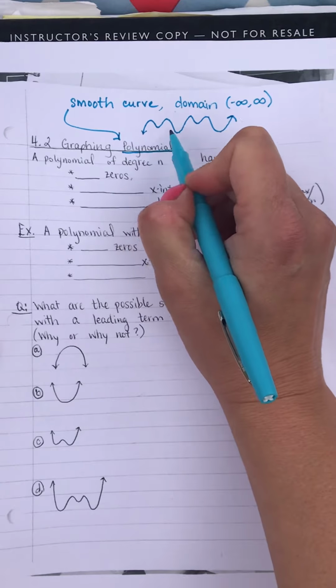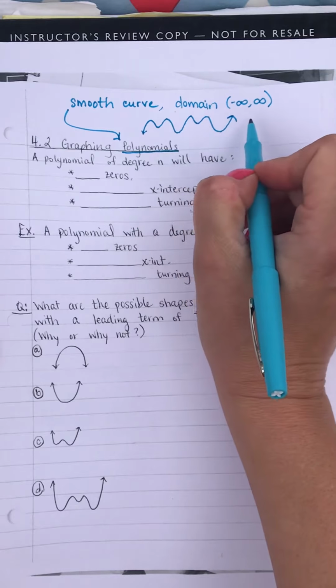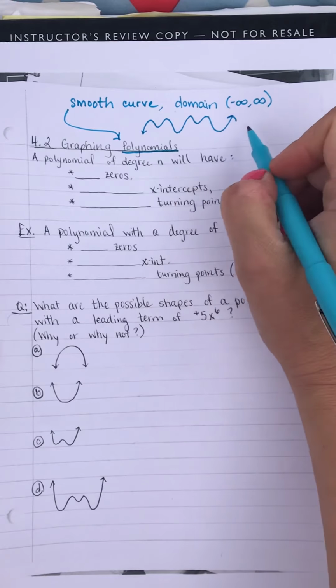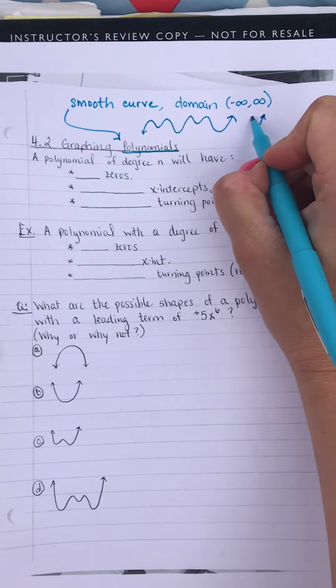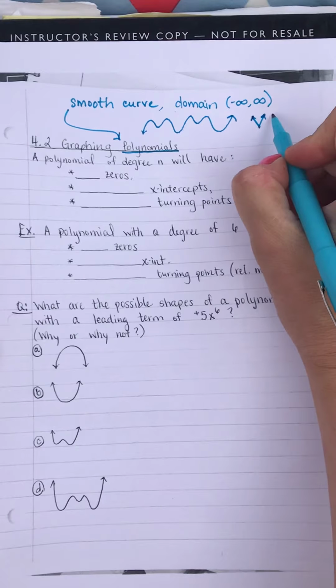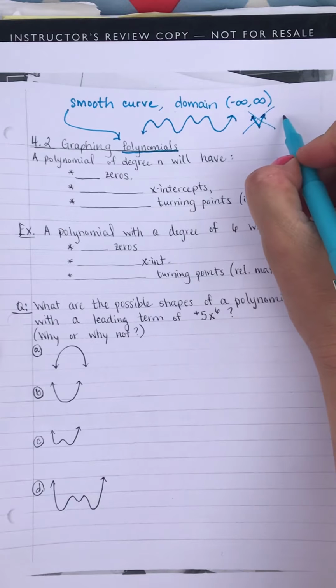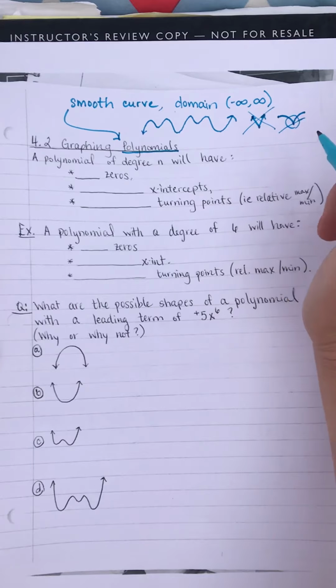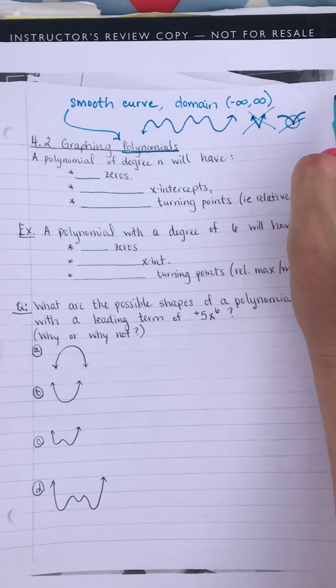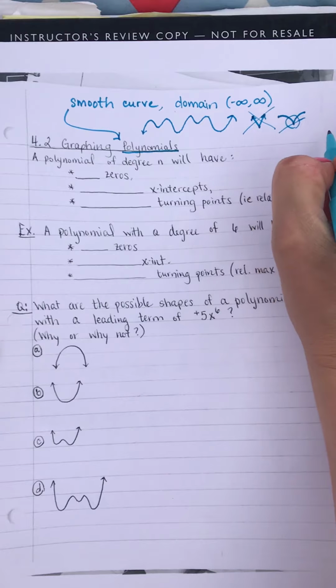It's a smooth curve that might go up and down, but there's no hard corners to it, right? It's not like that. That would be like an absolute value. There's no cusp, one that maybe goes down and then back up, right? That is not allowed. It doesn't stop and then start.